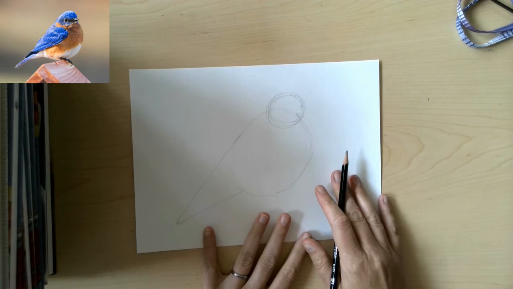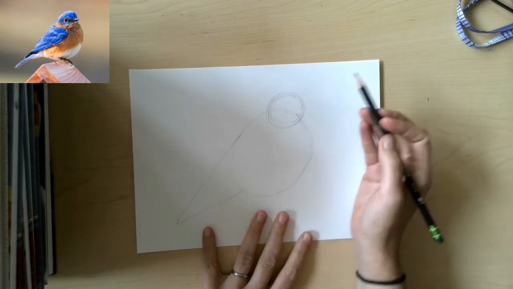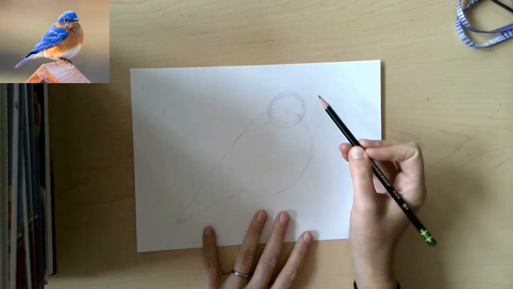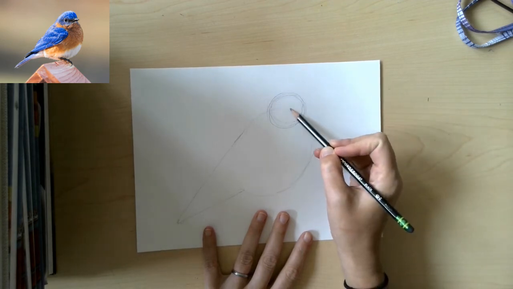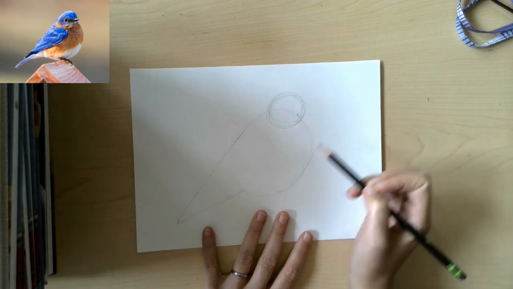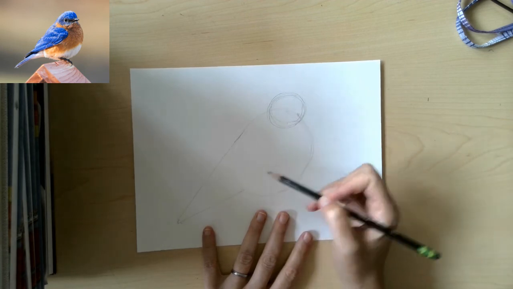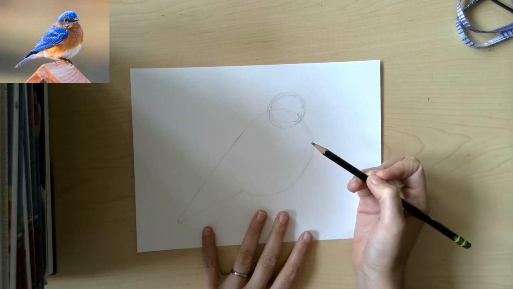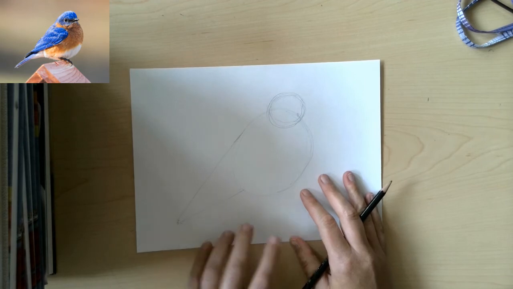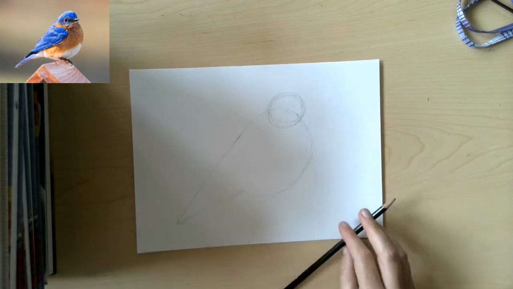And when you do that, you want to remember to pay attention to where the eye is in the middle of the head. Make sure the beak goes in a little bit. And any lines you can find to show the edge details of the bird, you're going to go ahead and draw them. Also, you're going to draw what the bird is sitting on, if it is sitting.